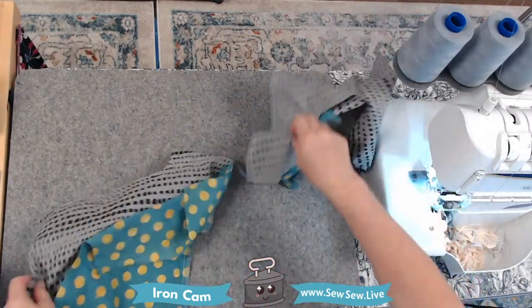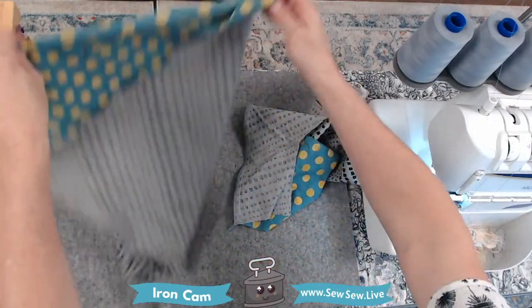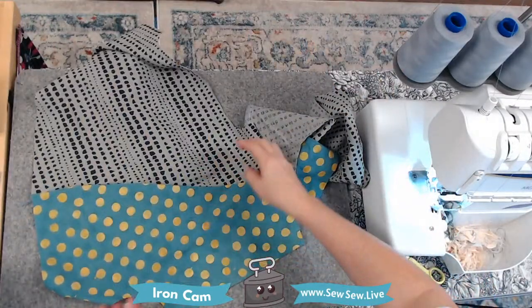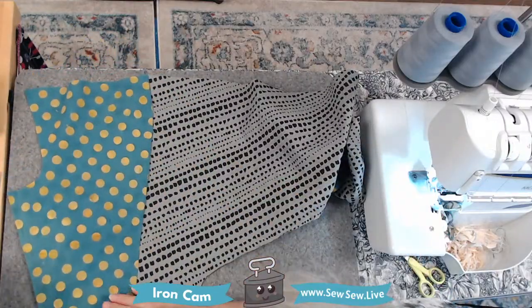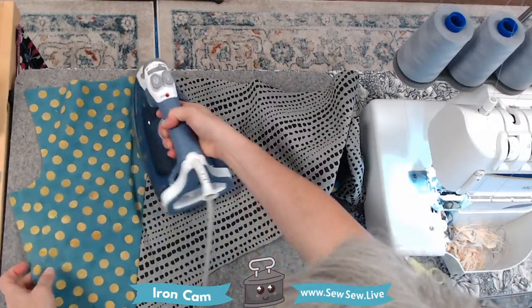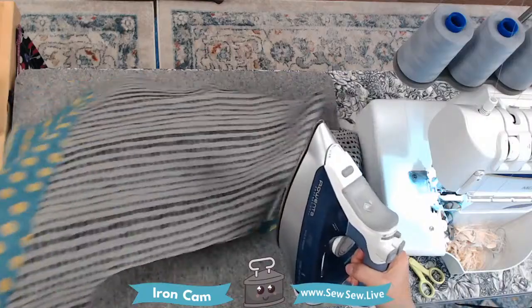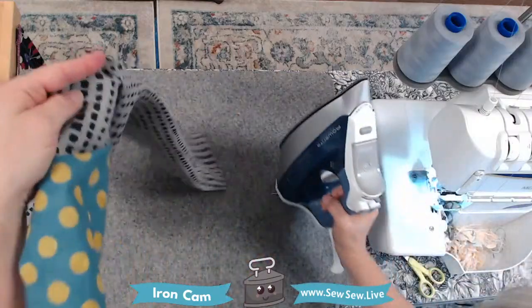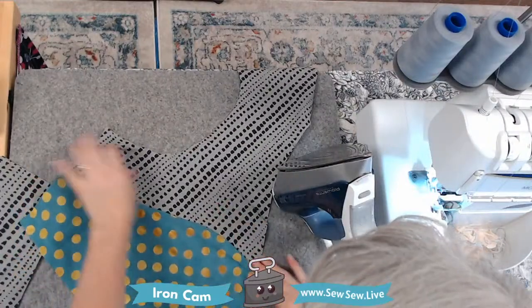Yeah, I agree. The gray will work better because we have on the bottom this fabric and one that coordinates with it. All right, so let's press the seam. See how this one wants to go.